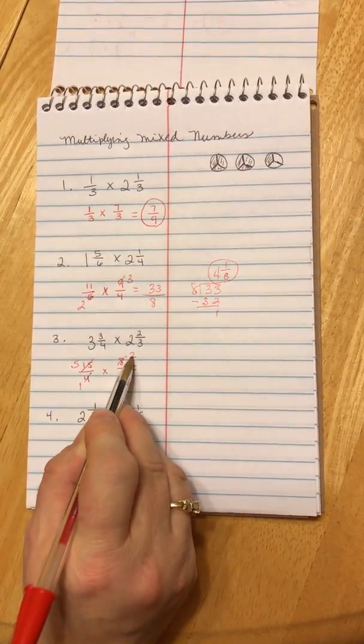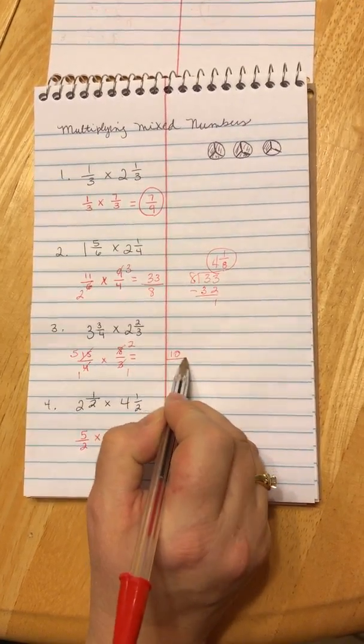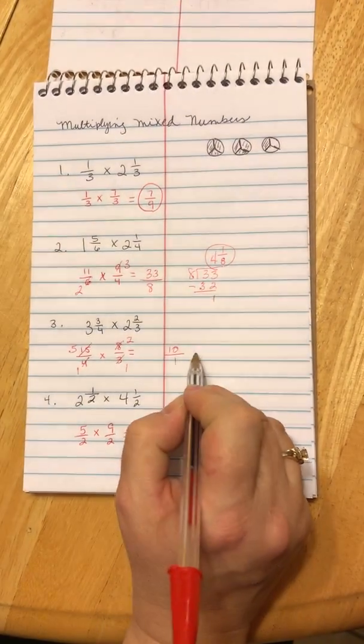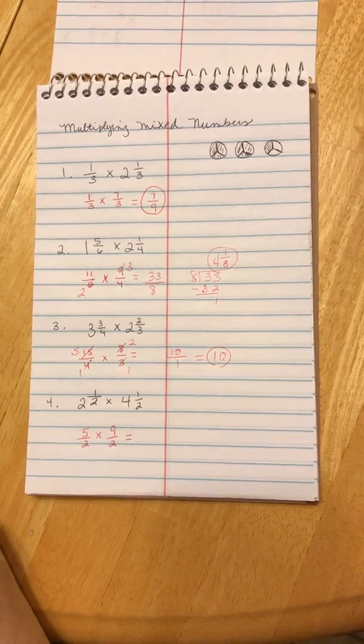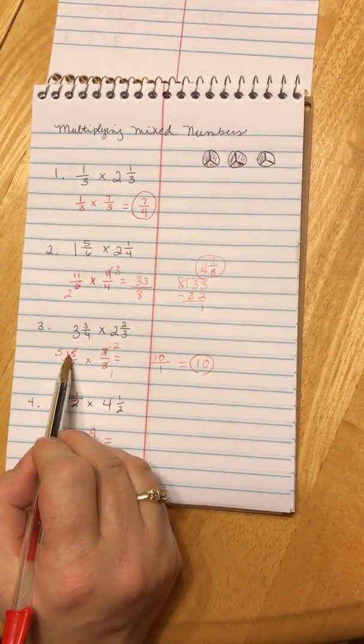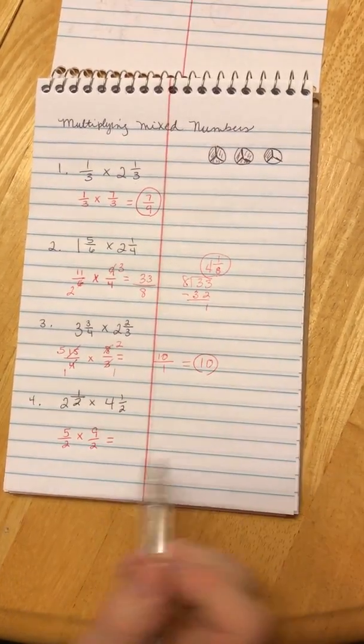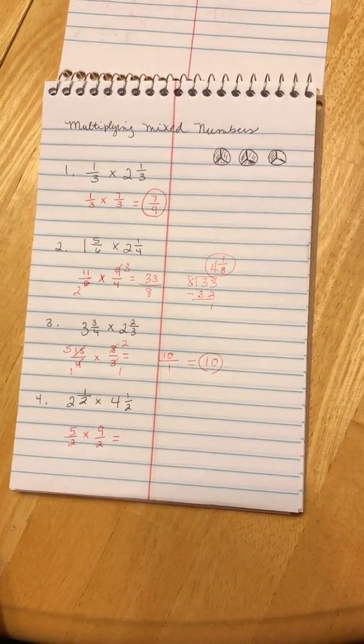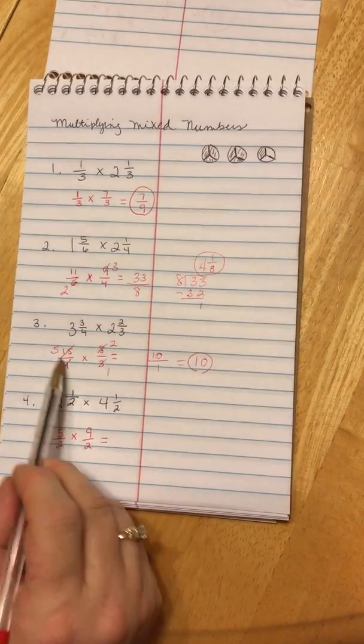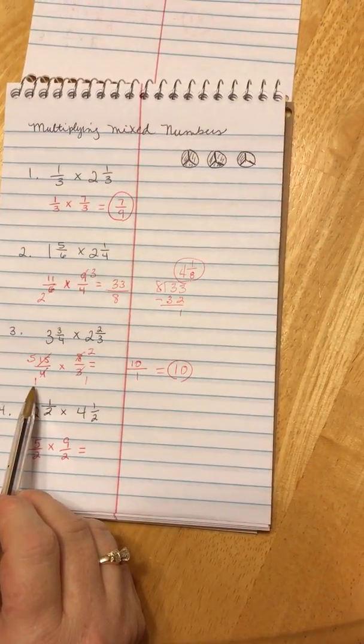So numerator times numerator gives me 10. Denominator times denominator is 1, so your final answer there is indeed 10. Worst case scenario, you go ahead and take 15 times 8, get your answer, 4 times 12, get your answer, and then divide that out, and you would end up at the same thing. But reducing here within the problem makes that a little bit simpler.